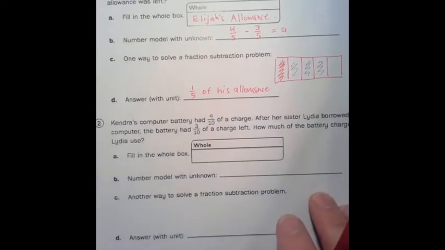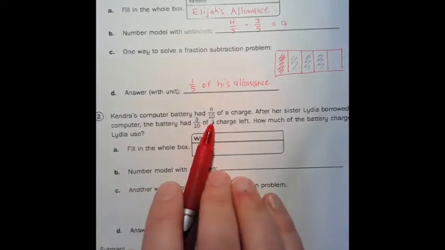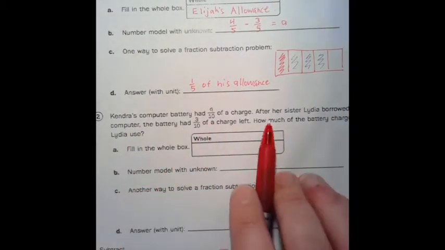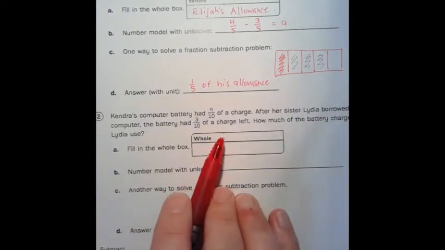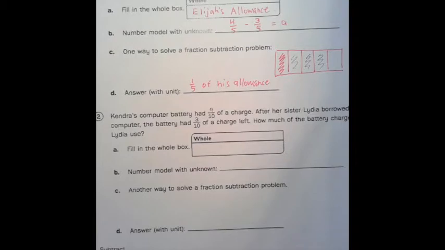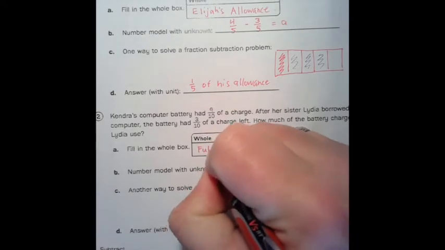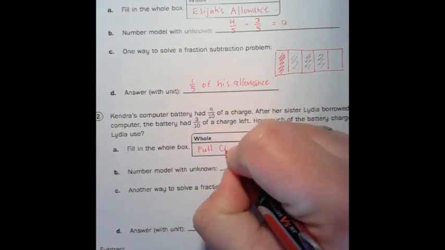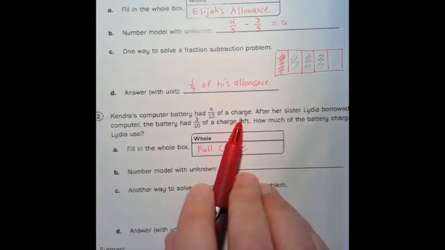Let's look down here. We got Kendra, and her computer battery had 9/10 of a charge left. After her sister Lydia borrowed the computer, the battery had 3/10 of a charge left. How much of the battery charge did Lydia use? So our whole here is a full charge, okay, because we're talking about of the charge here.